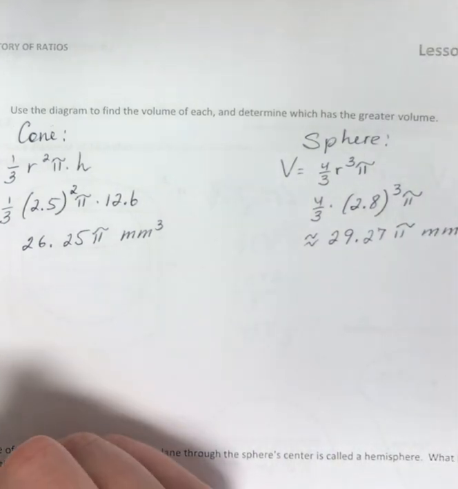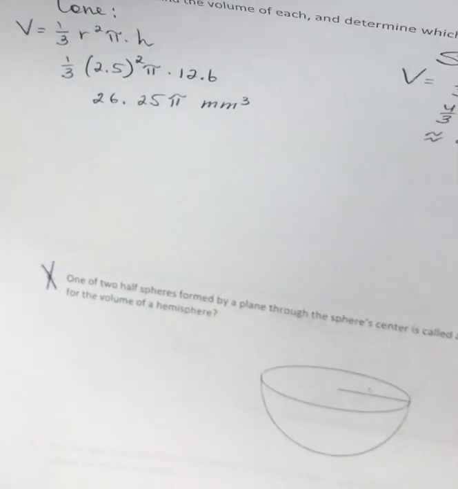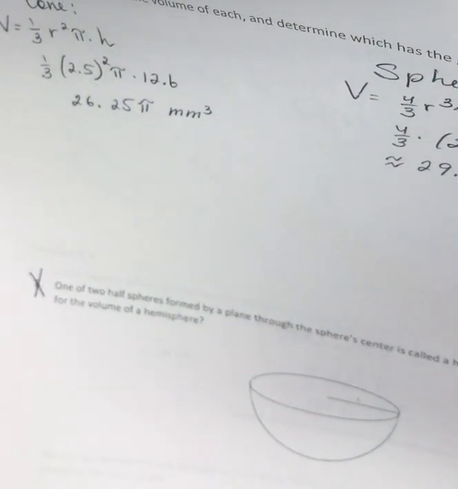Okay, we will skip number 8. We are not going to do that one. Skip number 8. And now it's your turn to do the problem set, and I will see you in class.